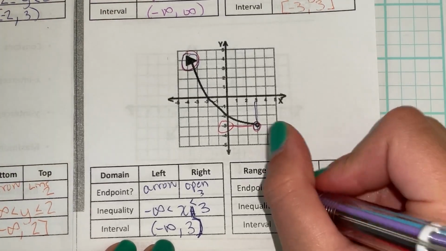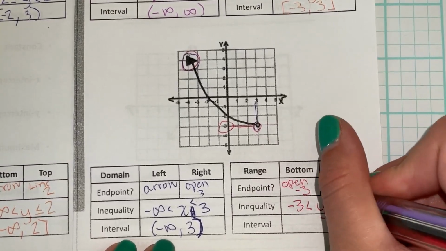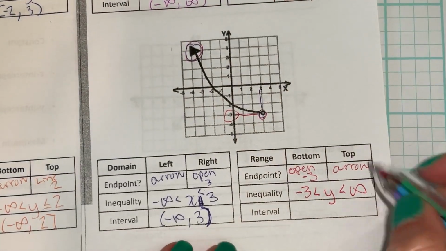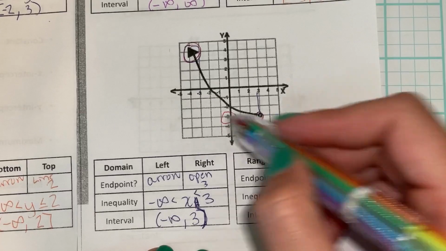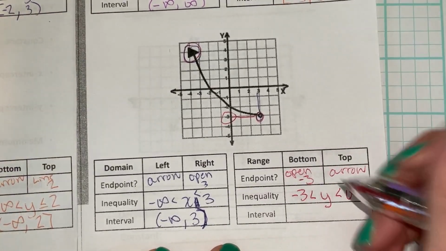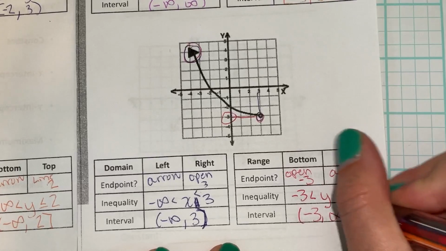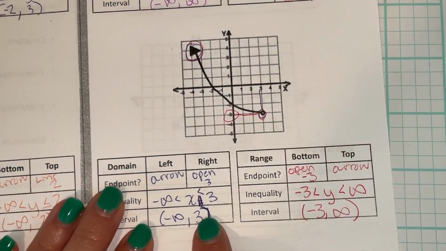All right, open dot at -3, so we have -3, mouth, y, mouth, infinity, because that arrow is going up, making it positive. Here it's going to the left, which makes it negative. So it does 2 directionals. Be careful with that. Then we have round bracket -3, comma, infinity, round bracket. There you go. All right, caught my mistake.